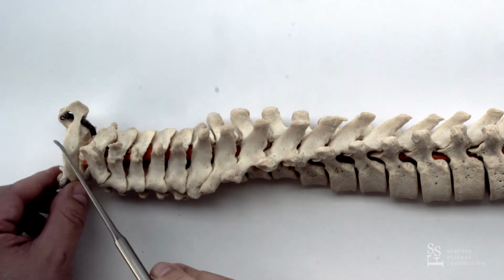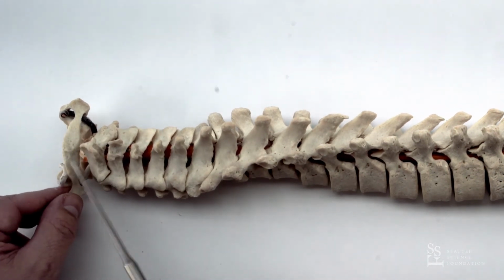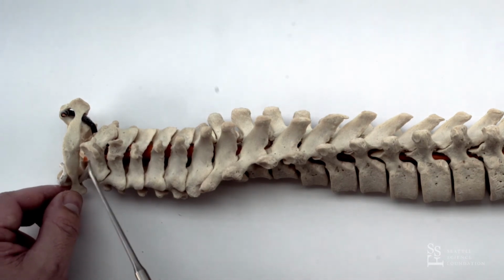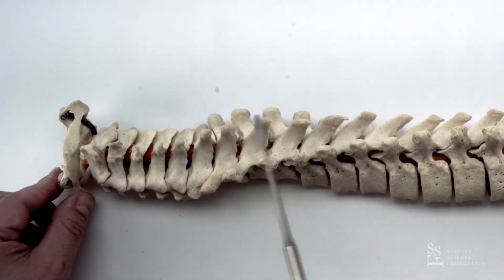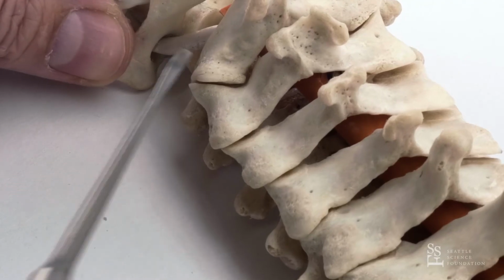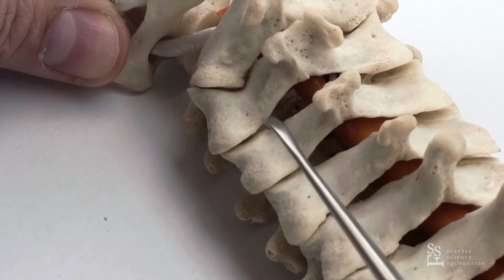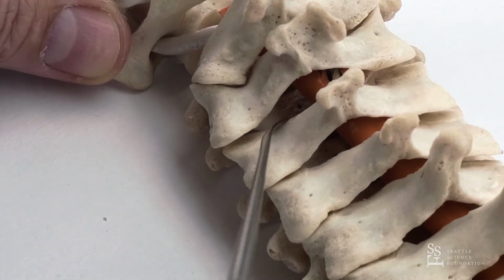So we've discussed some of the special features of two unique vertebrae, C1 and C2, the atlas and the axis. We've talked about some of the features in general for vertebrae, and the cervical vertebrae. You'll note that their zygapophyseal joints have somewhat of a slant.